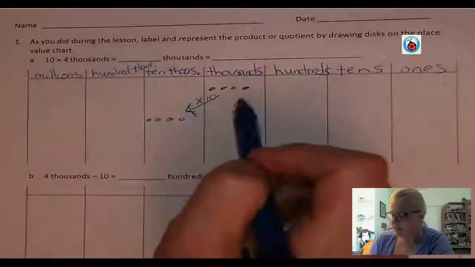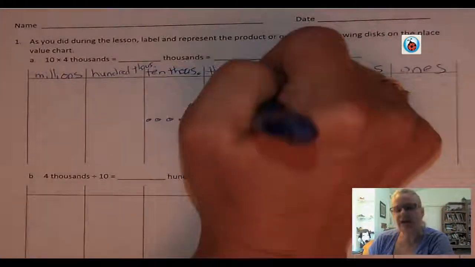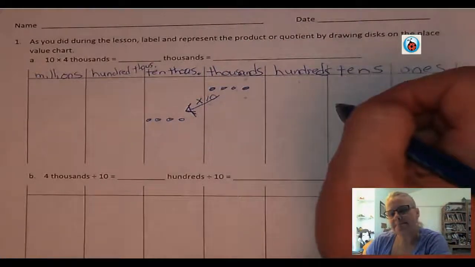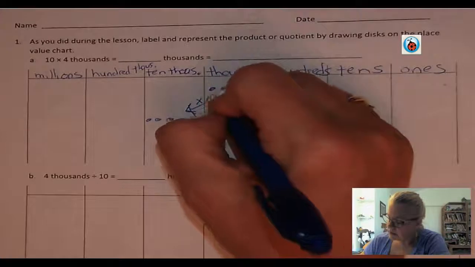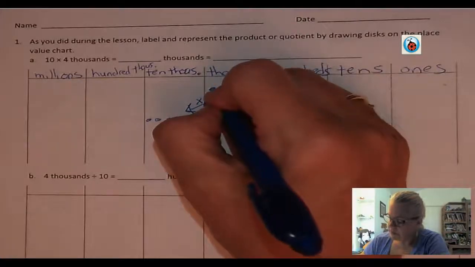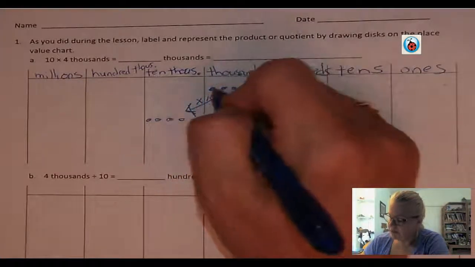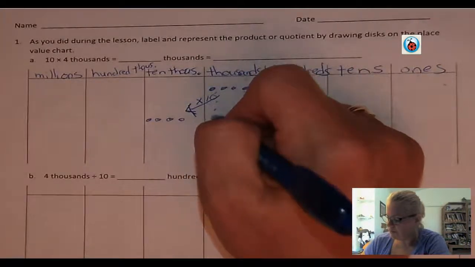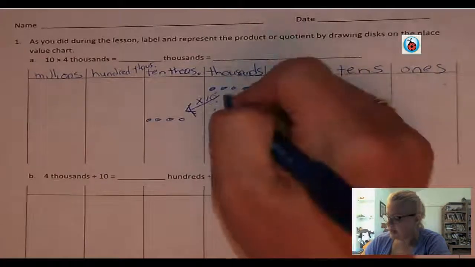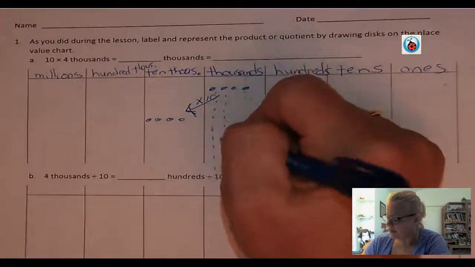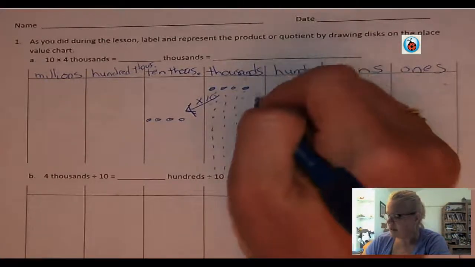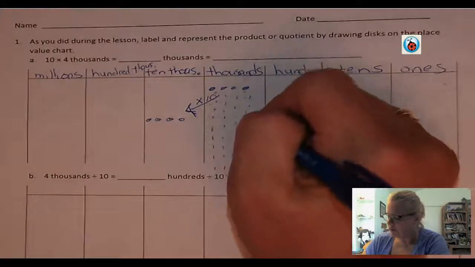So 10 times 4,000s equals, how many thousands would this be if we multiplied it by 10 and wrote them all out? Well, let's do that. If we counted these by tens, we'd have 1, 2, 3, 4, 5, 6, 7, 8, 9, 10, and 1 through 10, 1 through 10, and 1 through 10.